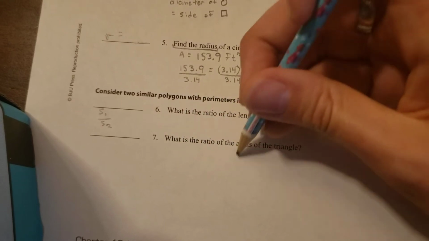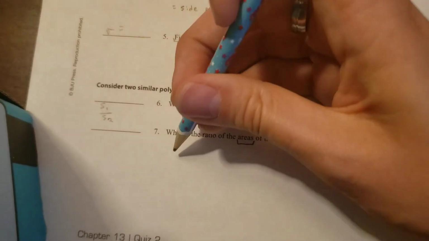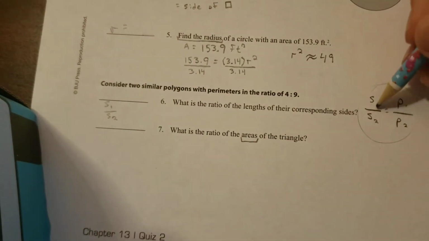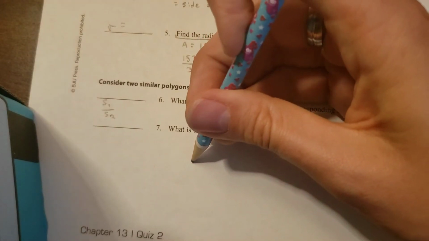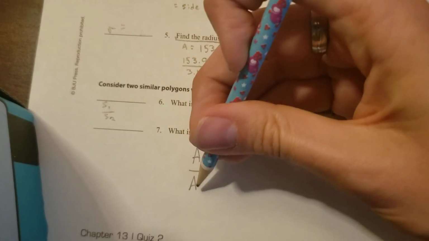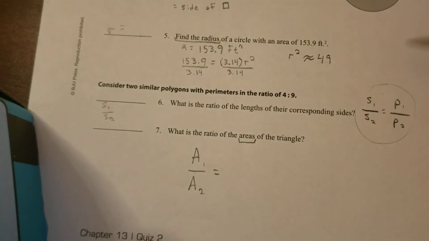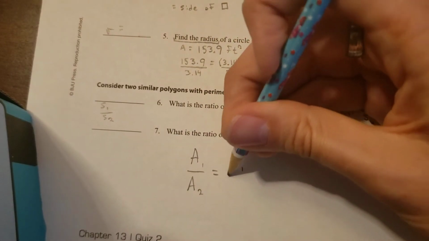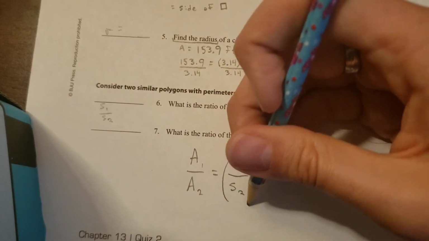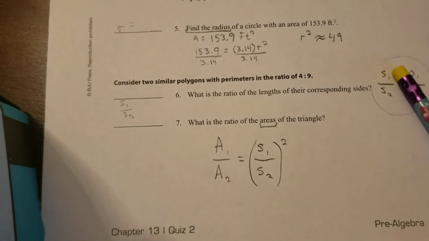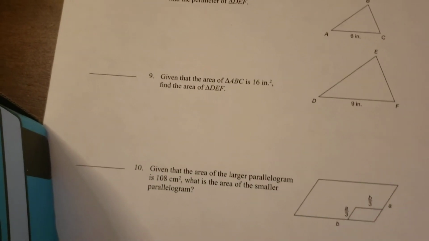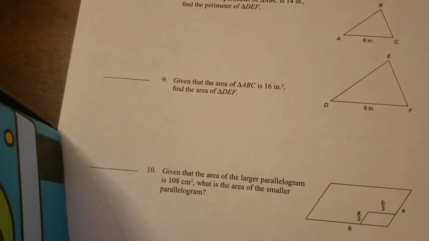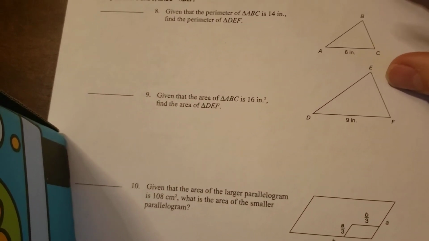But what's the ratio of the areas? Remember with areas, if side 1 over side 2 equals perimeter 1 over perimeter 2, the area 1 over area 2 is going to equal side 1 over side 2 squared. Honestly, you guys could just put in these two as answers for 6 and 7, and I will give that full credit. Right, because those are just looking for formulas. They didn't actually give us numbers. Okay.